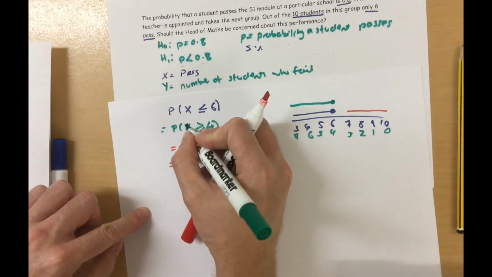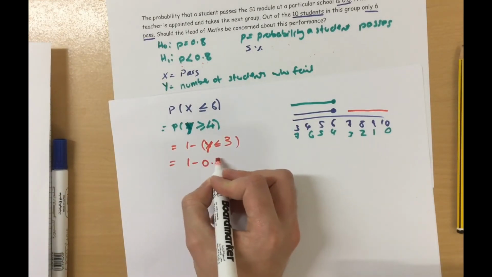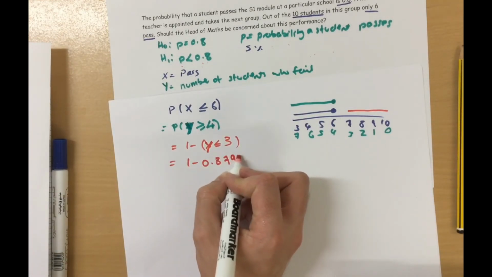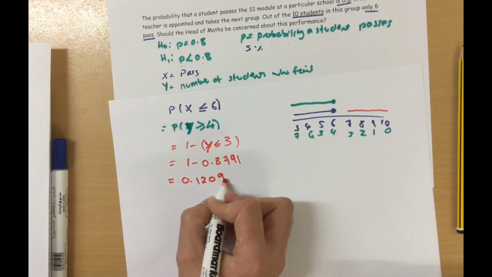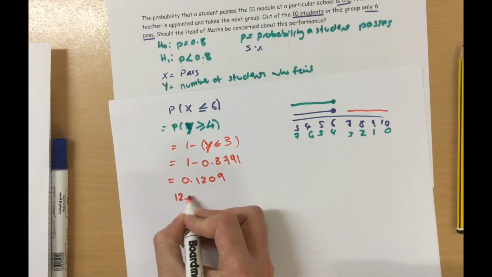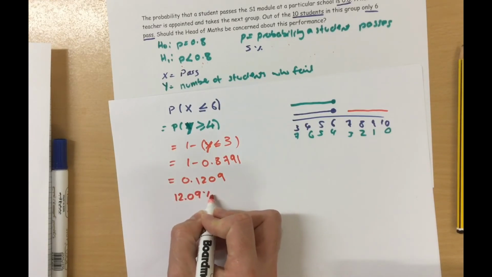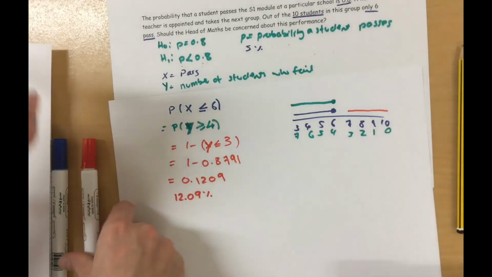It should be Ys. That should be 1 minus 0.8791, which is 0.1209, or under normal circumstances, there's a 12.09% chance that 3 or less would fail.